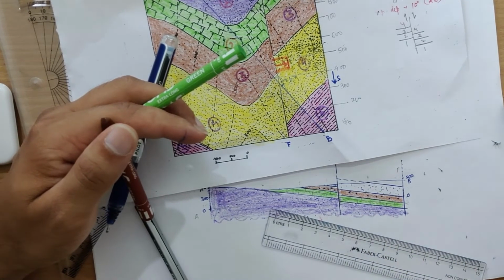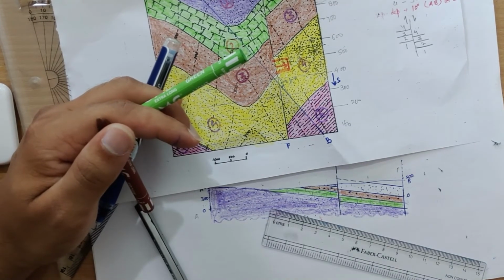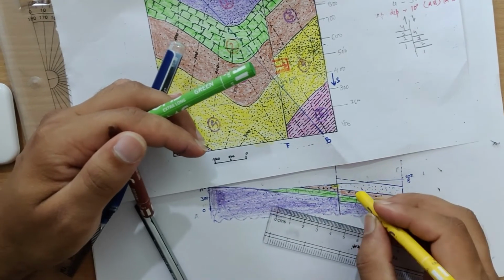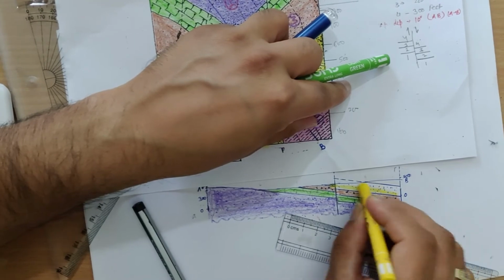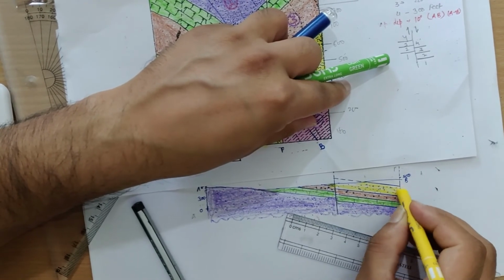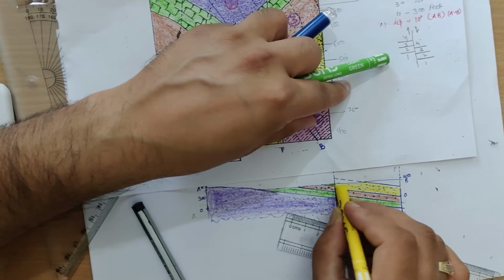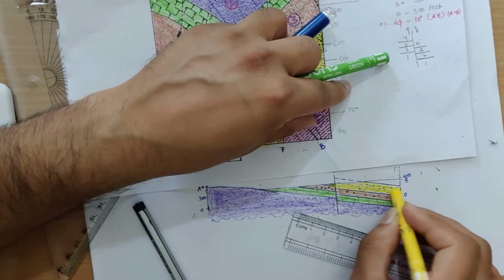This is colored in yellow. So here we have bed number 4.